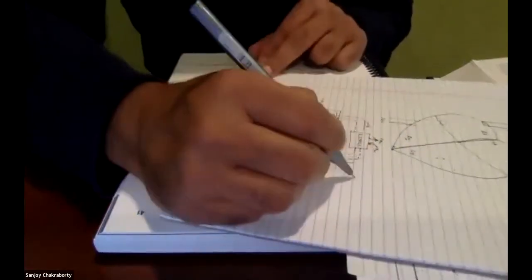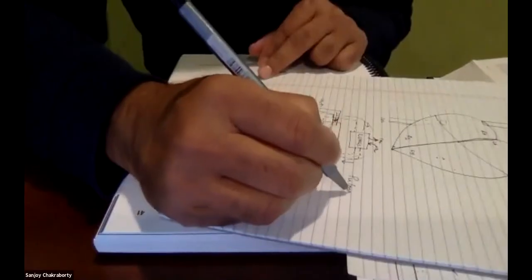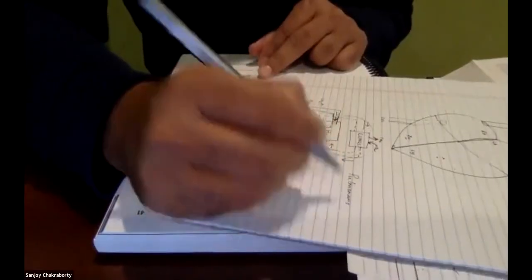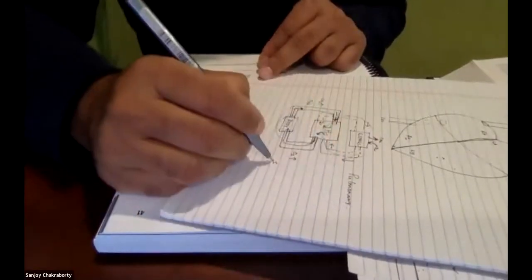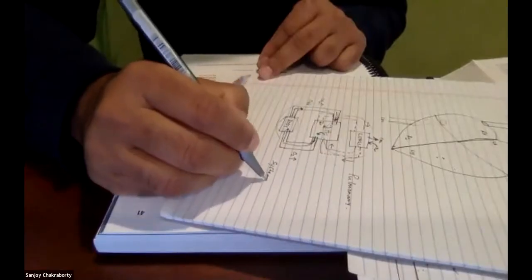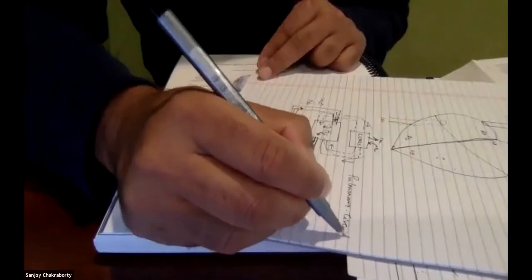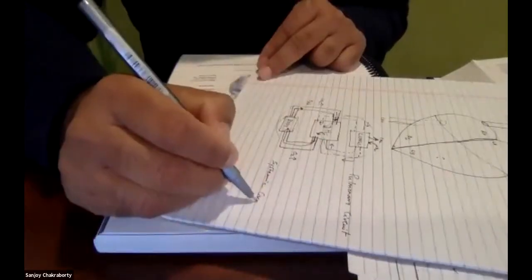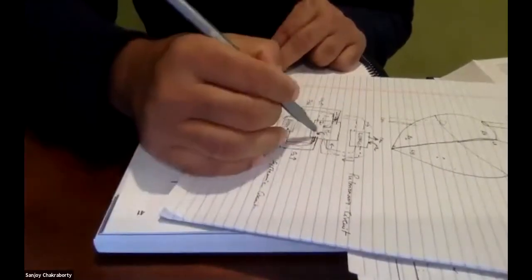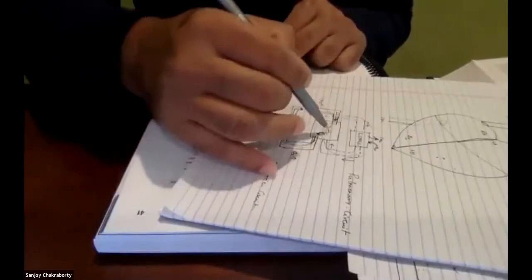The circuit between the heart and the lung we call the pulmonary circuit, and the circuit between the heart and the body we call the systemic circuit. So pulmonary circuit and systemic circuit. Systemic circuit, heart and the body; pulmonary circuit, heart and the lung.